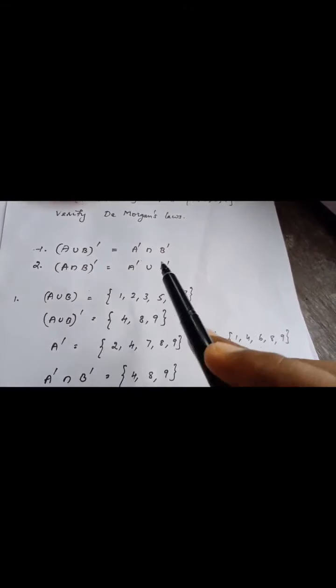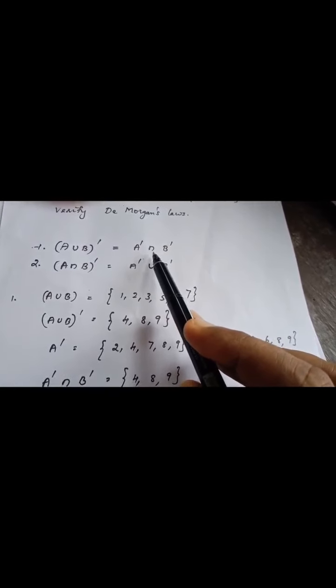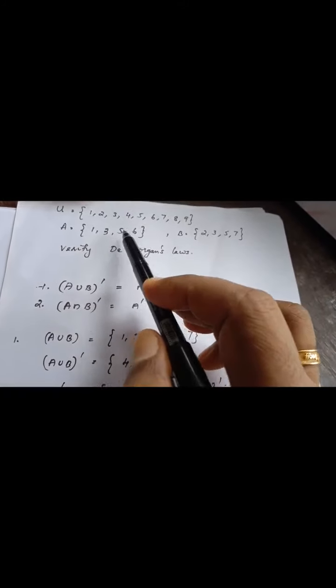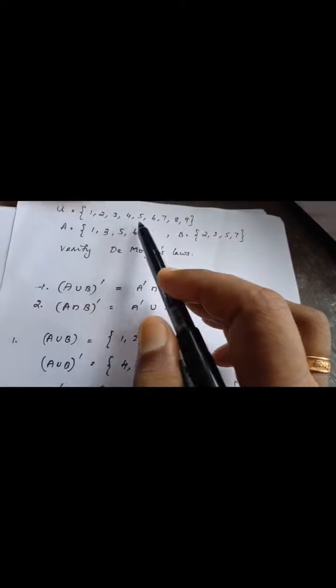Then for taking the right side we need A complement and B complement, and then find the intersection. So A complement is equal to, A complement means all the elements in the universal set but not in A. Here A is given as 1, 3, 5 and 6. So except 1, 3, 5 and 6, all the elements from U you can consider for A complement. A complement is equal to {2, 4, 7, 8, 9}.